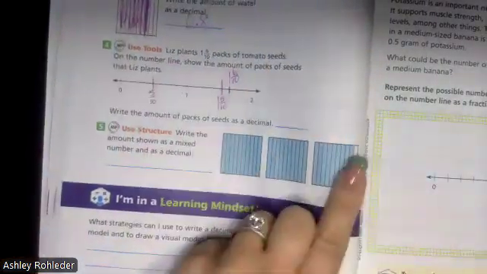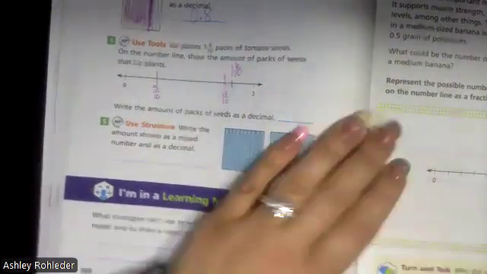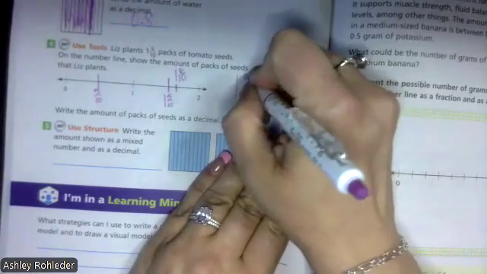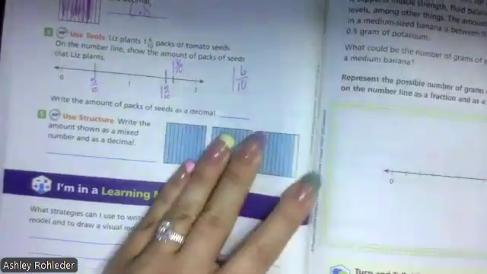Okay, go ahead and write 1 and 6/10 as a decimal. Raise your hand when you get it, and I'll come check you. 1 and 6/10. So you're going to write 1 and 6/10 as a decimal.